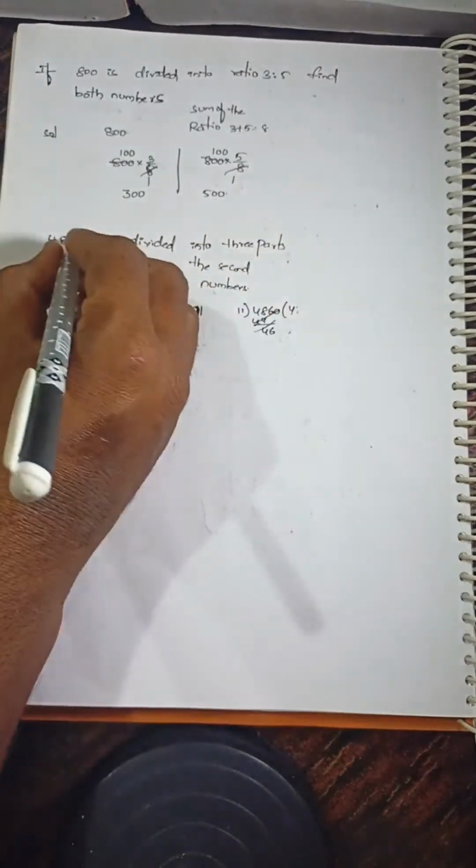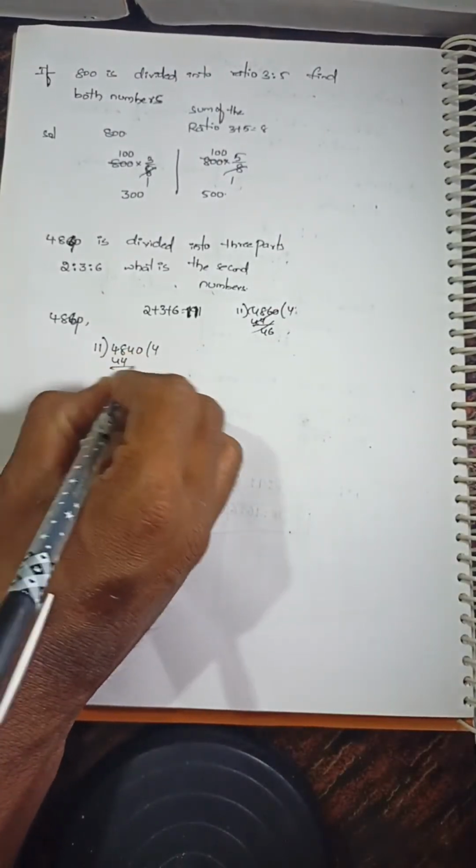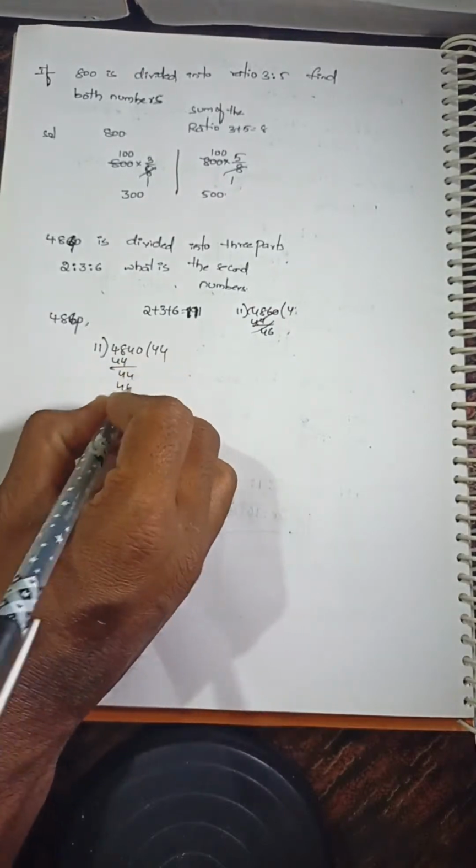So how are we going to solve this problem? They are asking only the... So what is the question? 4840, sorry, not 4860, 4840. 11 divided into 4840. 11 4s are 44. 44. 11 4s are 44. 0.